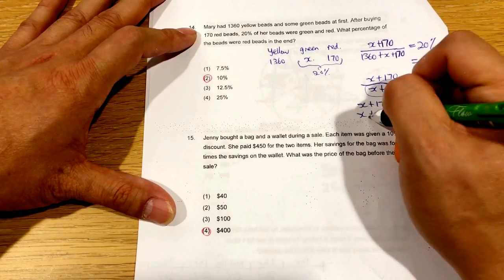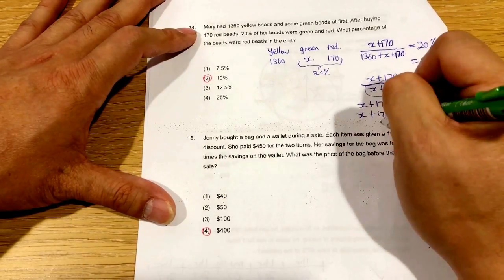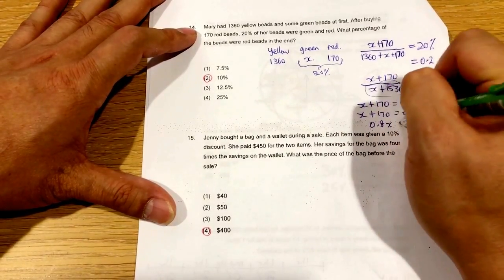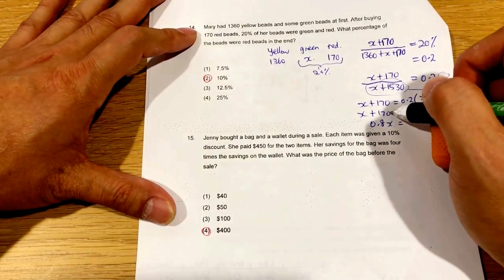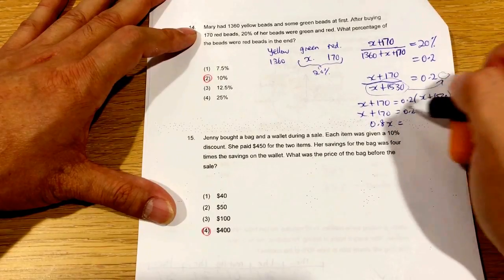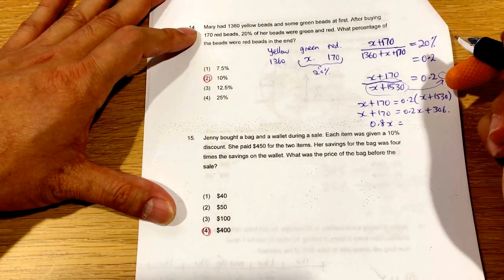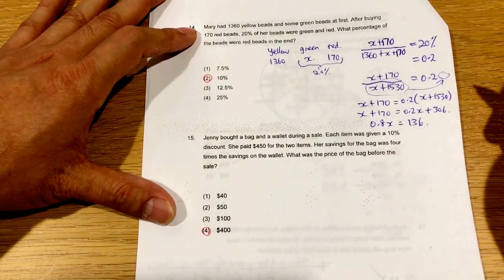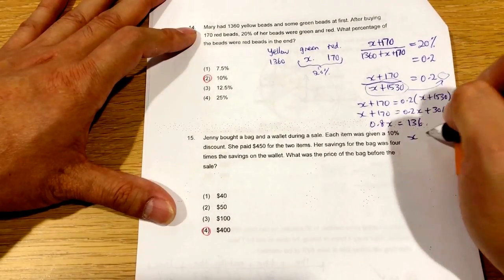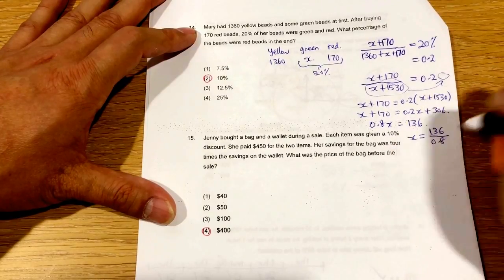So x minus 1x minus 0.2x, so that's 0.8x is equal to 306 minus 170, because we minus 170 from both sides, and that should give us 136. Okay, all right. So x is equal to 136 divided by 0.8.